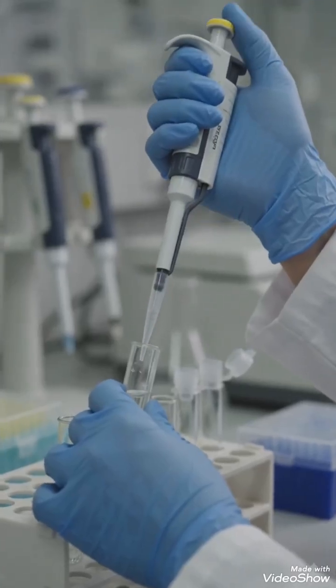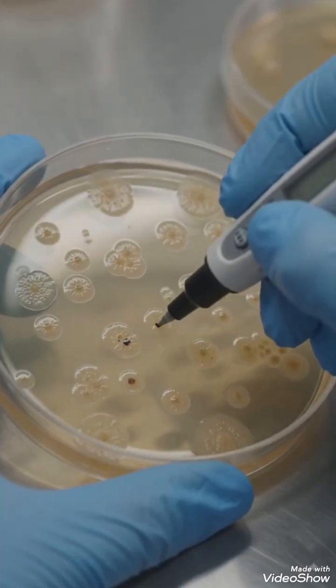Welcome to the Microbiology Laboratory. In food, water, and pharmaceutical microbiology and clinical laboratories, it is important to determine the number of microorganisms. This process is known as enumeration of microorganisms. Enumeration helps us determine microbial quality, contamination level, safety of food and water, effectiveness of sterilization.